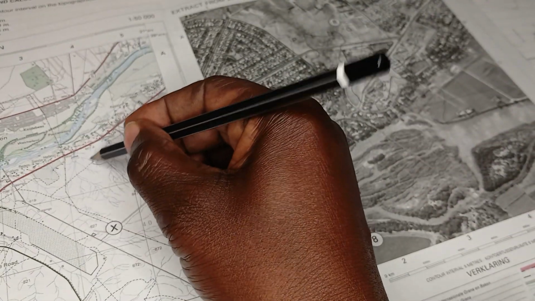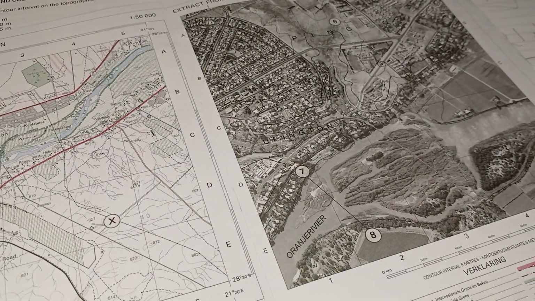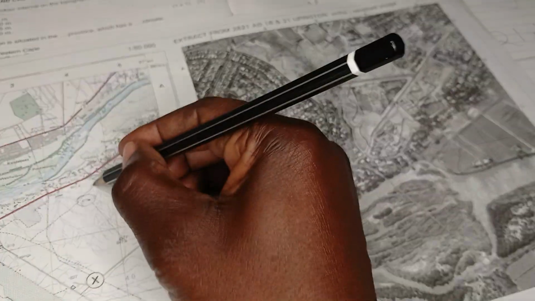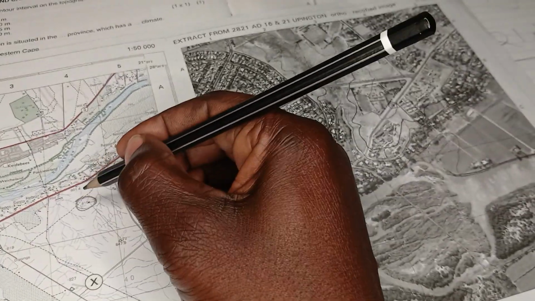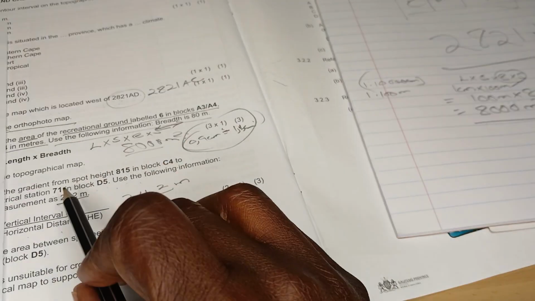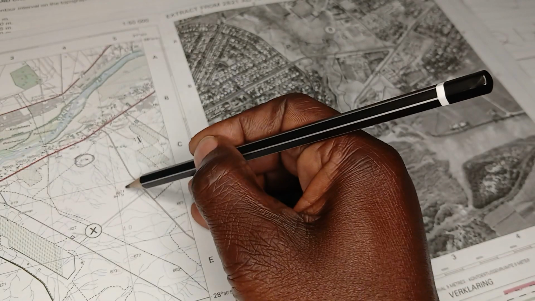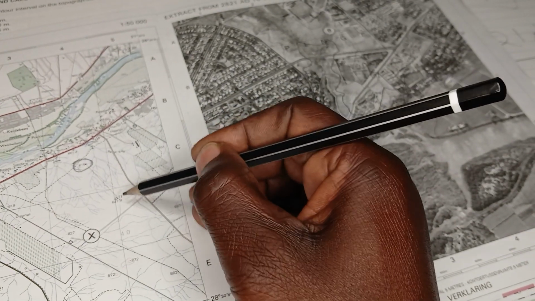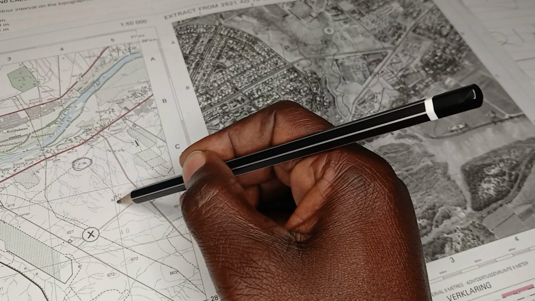815 is here. Okay, I've circled it. 815 in C4, this is what 815 is. Then let's see our 71 in D5. 71 in D5, you can see this is the beacon number 71, and this is the height 847.9.